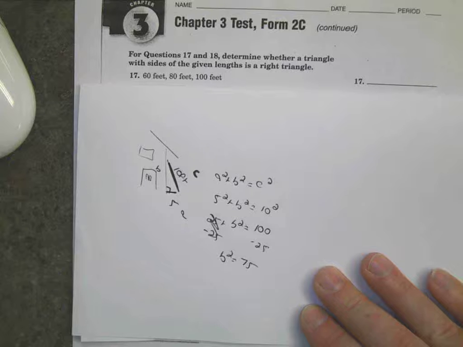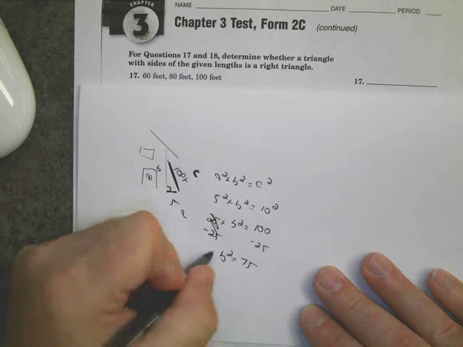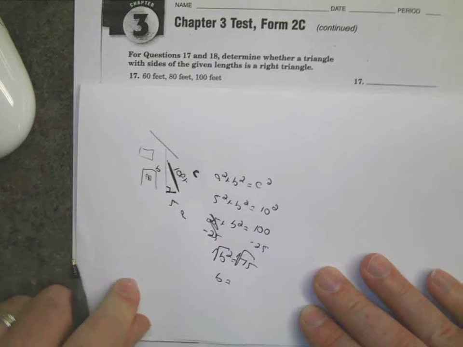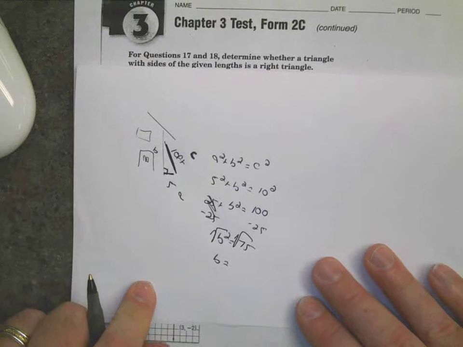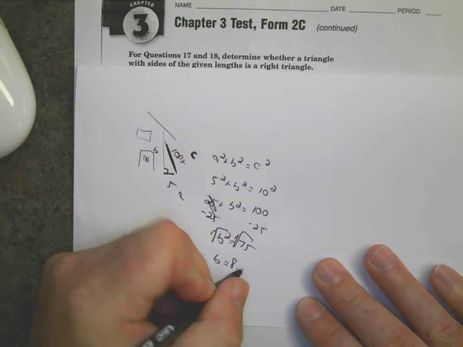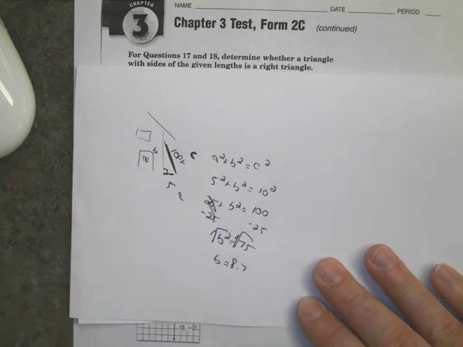Now, I don't want to know what B times B is. I want to know what plain old B is. This is the hard part that you have to memorize. Before you give me your answer, how do I unsquare B? Square root. What's my answer, rounded to the tenth place? 8.7. And what was on your screen? 8.66. Let's roll with 8.7.